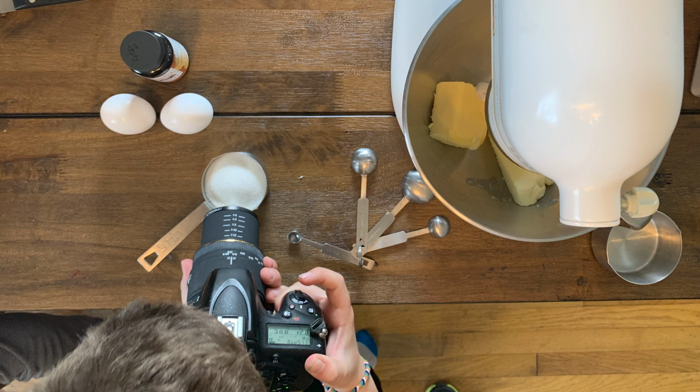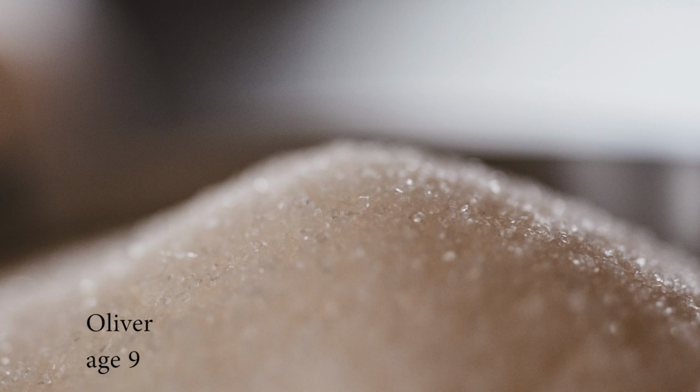And do you remember what lens you used? The macro. Yeah, so he used the macro lens, and we can see the little grains of sugar in there. So that's a great job. A couple other pictures we want to show you.